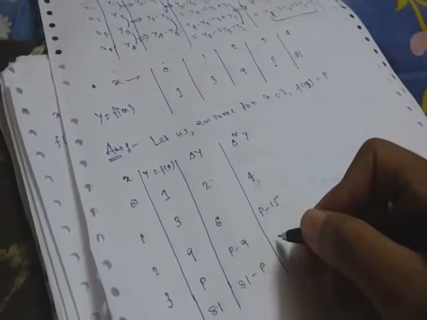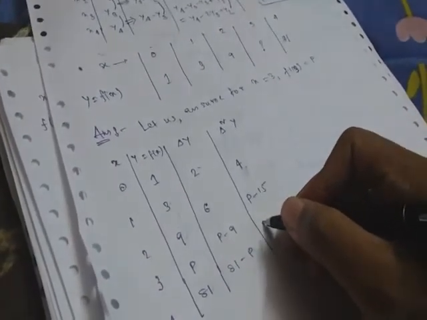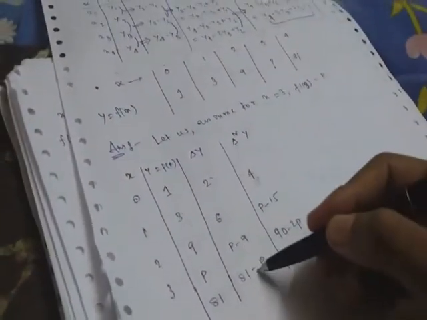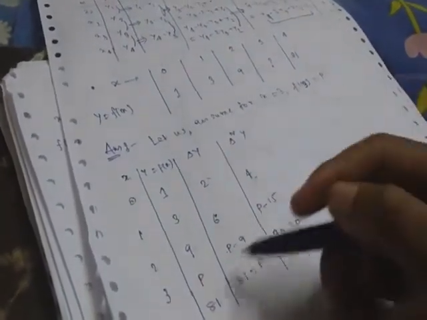Now the second order difference: the difference between these is 4, between these p minus 15, and between these 81 minus p plus 9, that is 90 minus 2p.